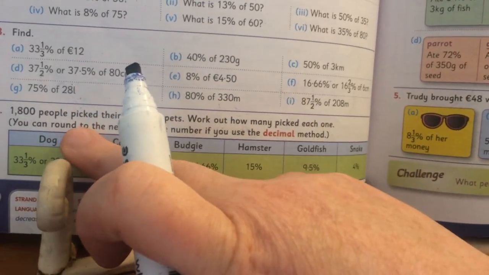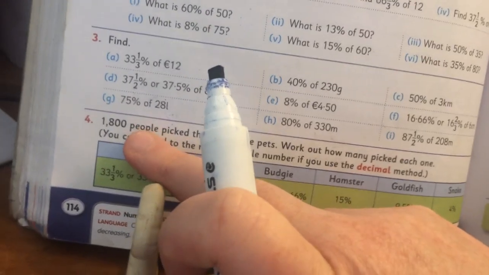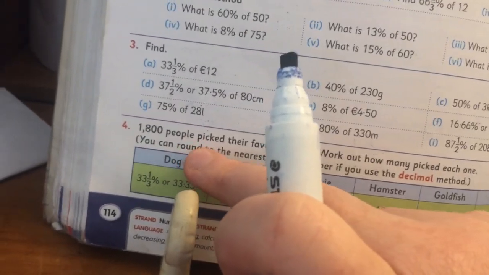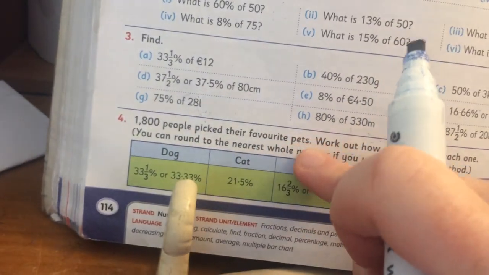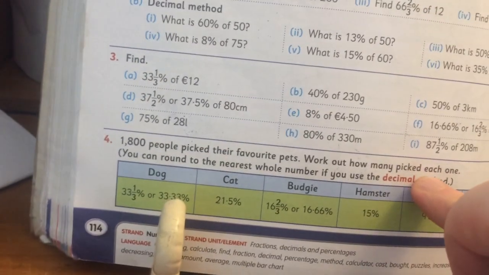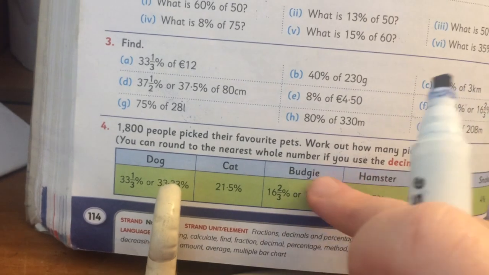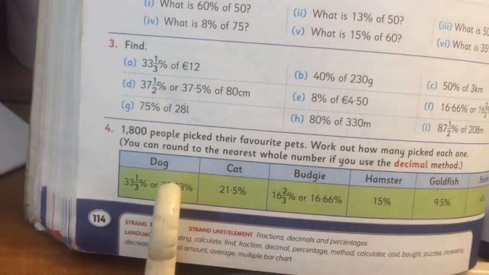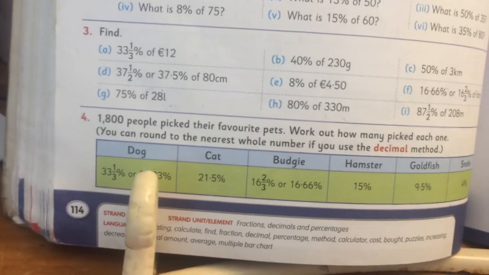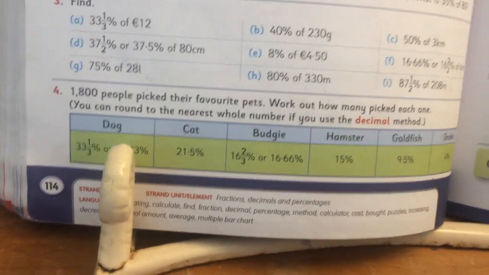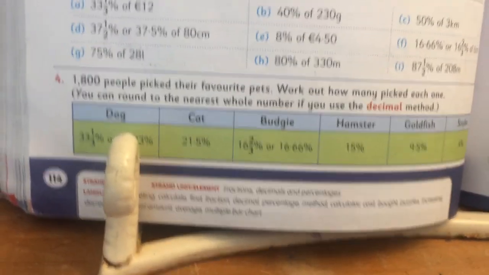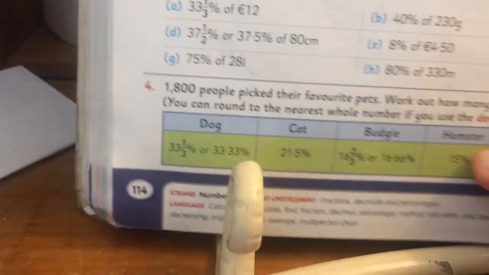Okay. Now, down at the bottom here is one little problem they're giving you. 1,800 people picked their favorite pets. Work out how many picked each one. You can round off to the nearest whole number if you use the decimal method. So in other words, if you keep getting 0.44444, round it off to the nearest decimal.